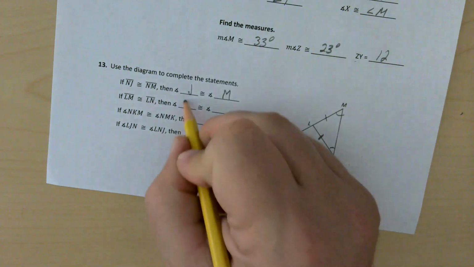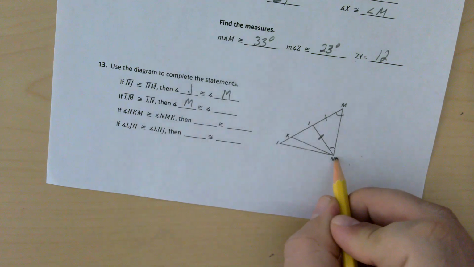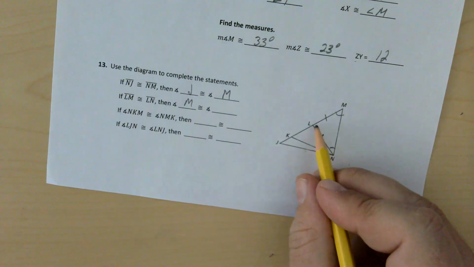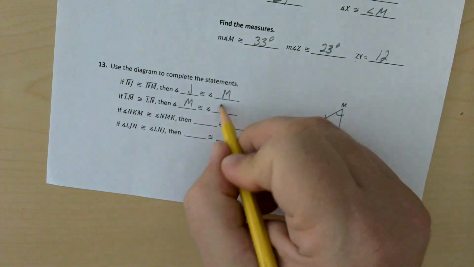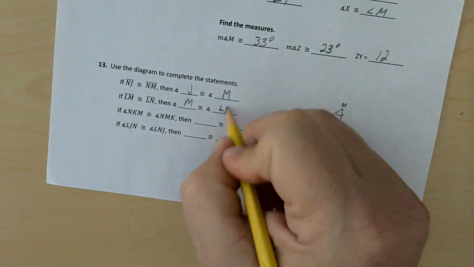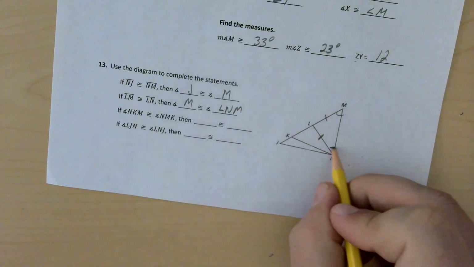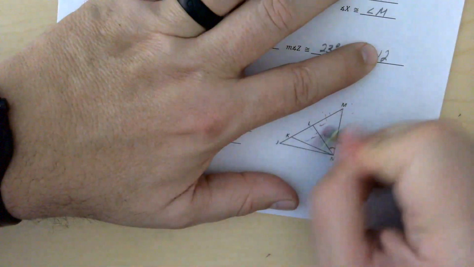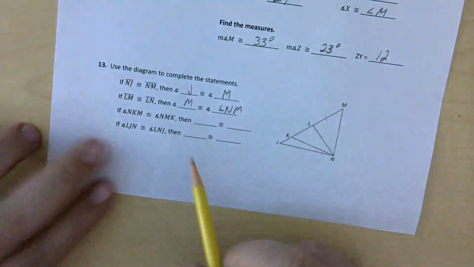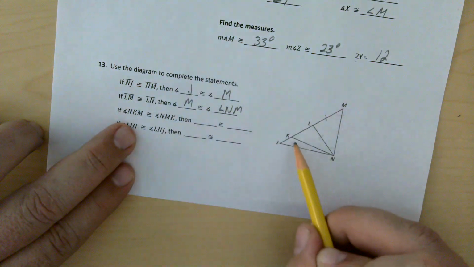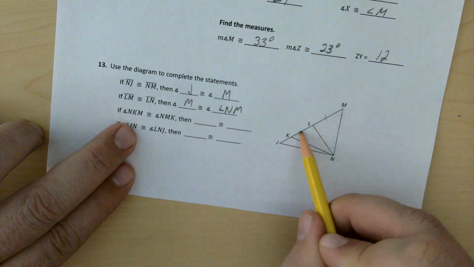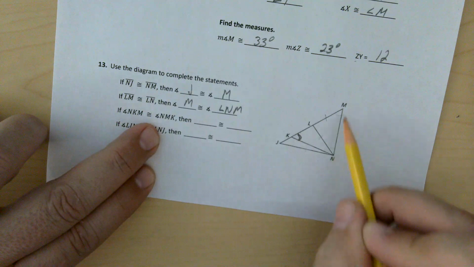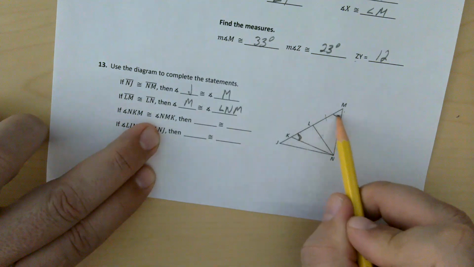So angle M. And now, since this angle here can refer to lots of angles, you want to use 3 letters. So I'm going to use LNM, which is this base angle right here. Then the next thing they want us to look at is NKM, which is this, and NMK, which is this.